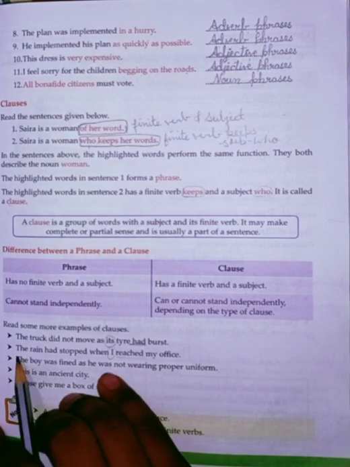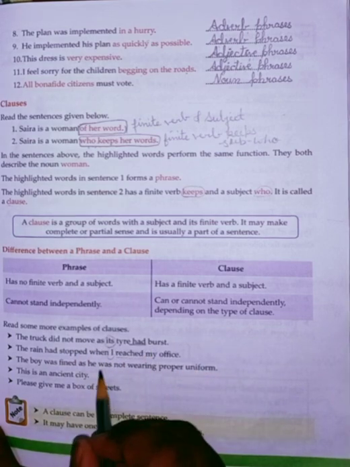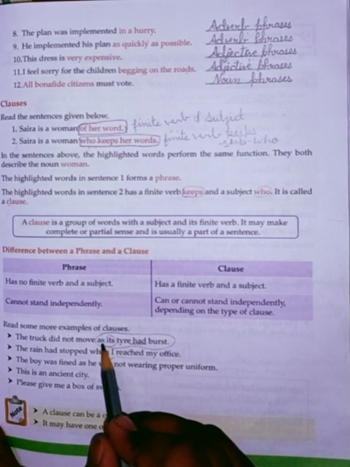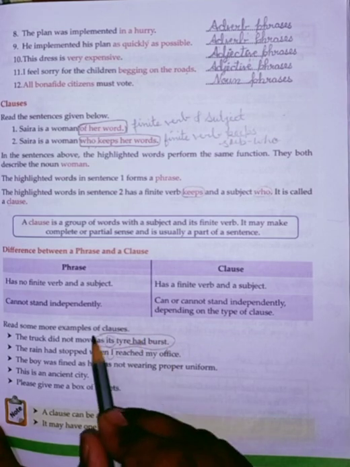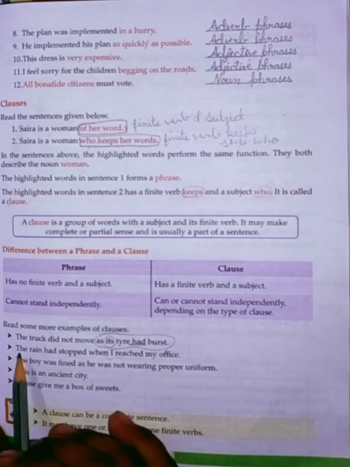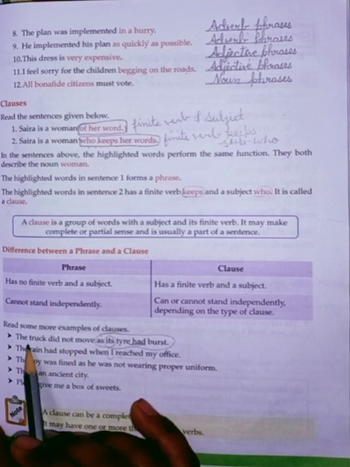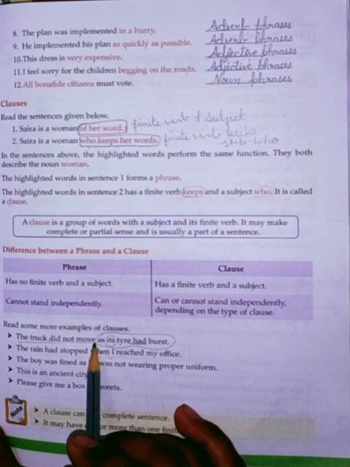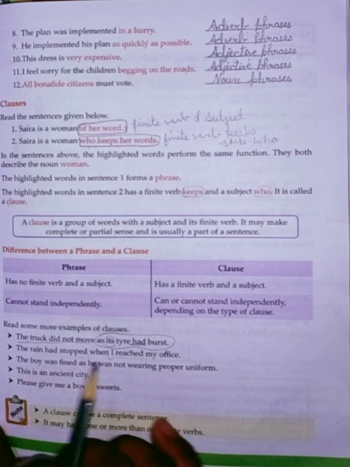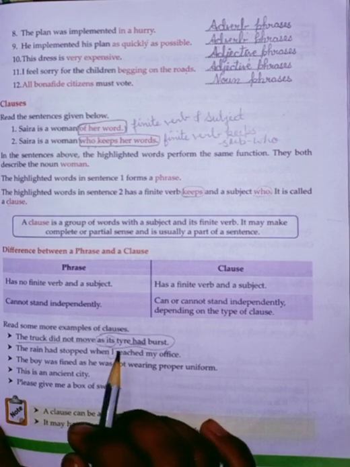Now you read the example here. The truck did not move as its tire had burst. From here we can see that it is a clause. If we say only, as its tire had burst, it is not giving an appropriate meaning. But if we join the other sentence, the truck did not move, with the clause, then it gives a meaning to the sentence. So that's why it is a dependent one. It cannot be independent.